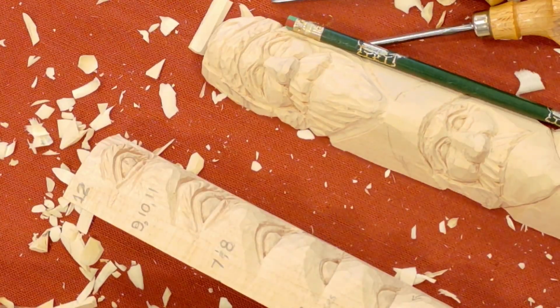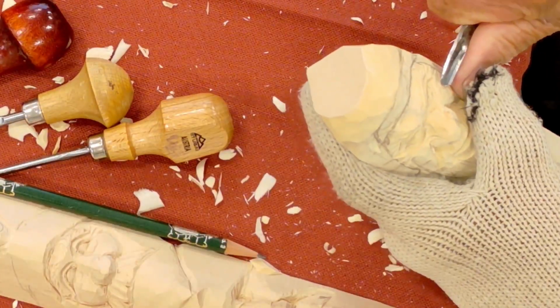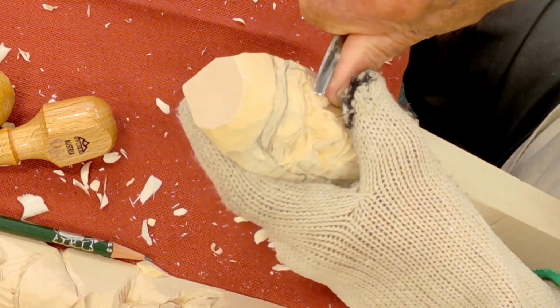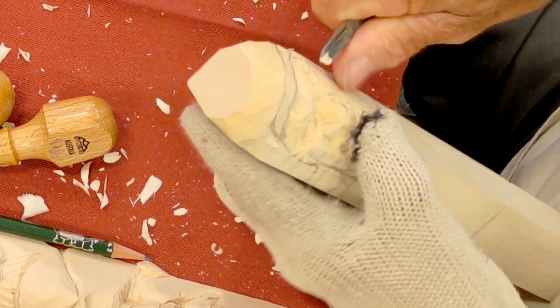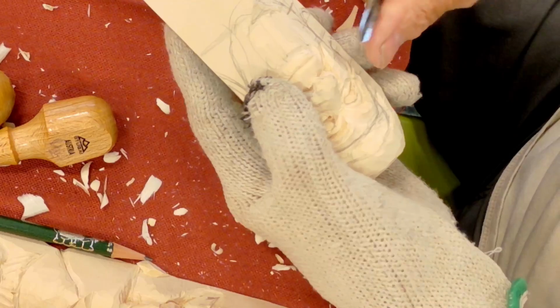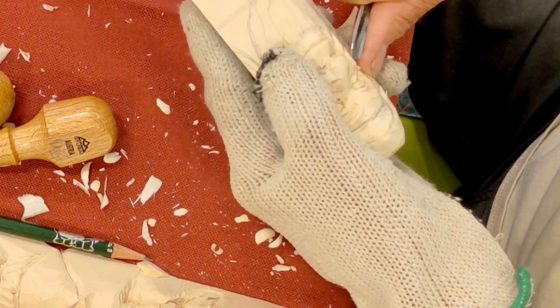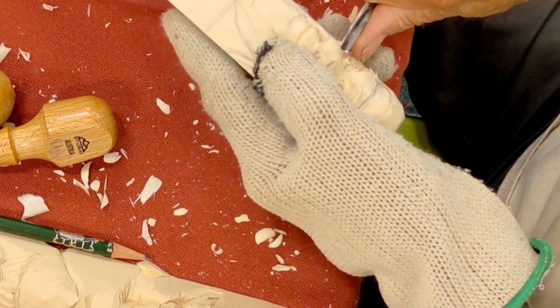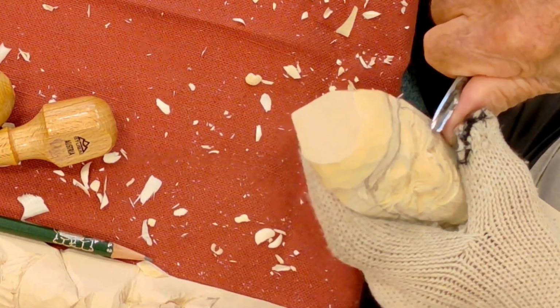So you put that one cut in there for the eye bags. If you want to put in some other wrinkles, perhaps on the cheek area, just use your V tool and cut in some little light lines, aging characteristics. Anything that gives you some shadows and character lines.